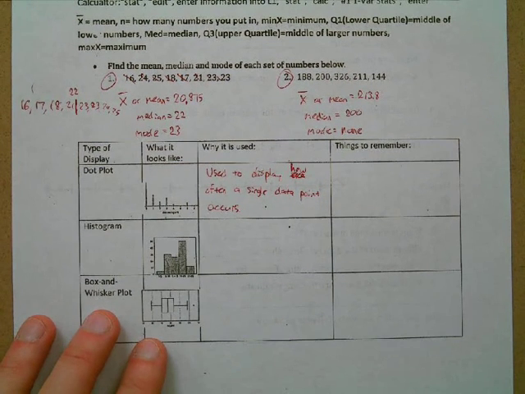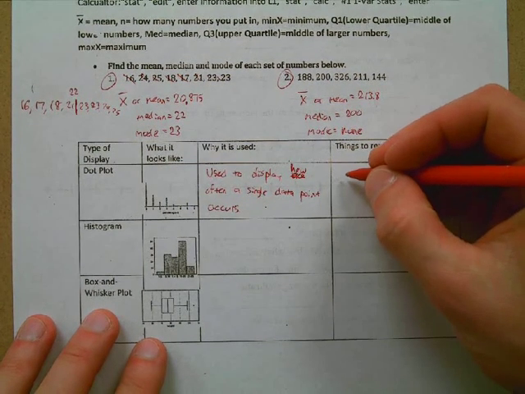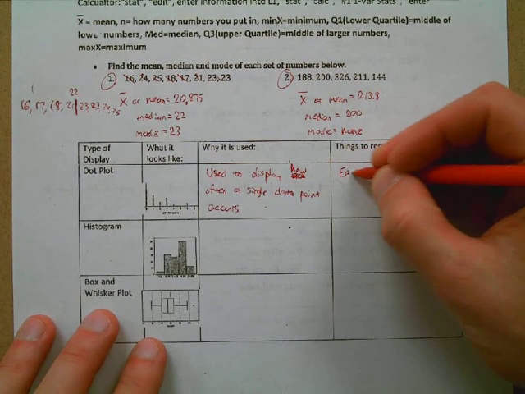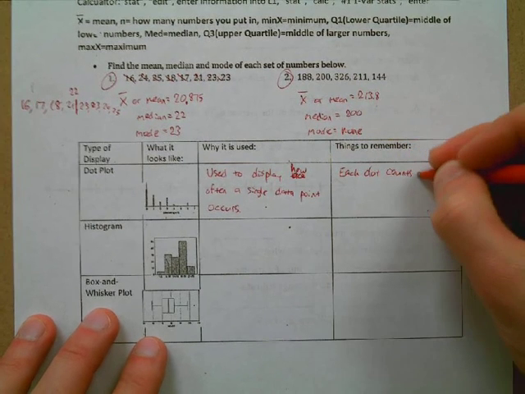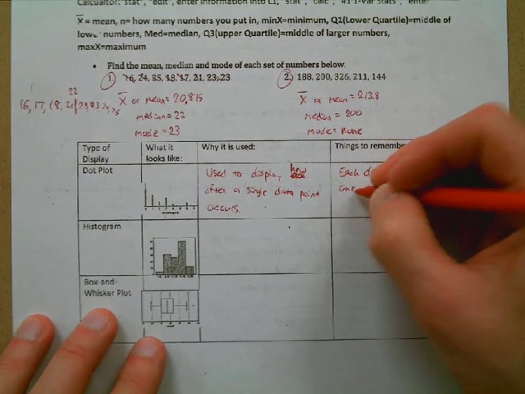Things to remember. Okay? Each dot counts as one data point.